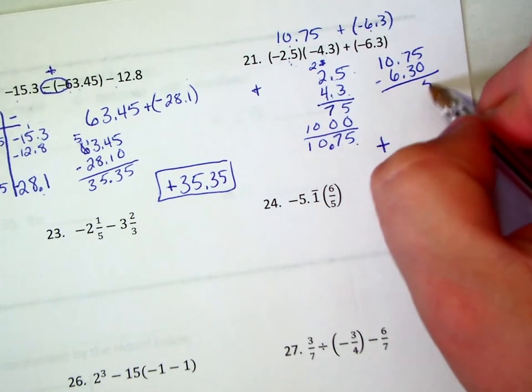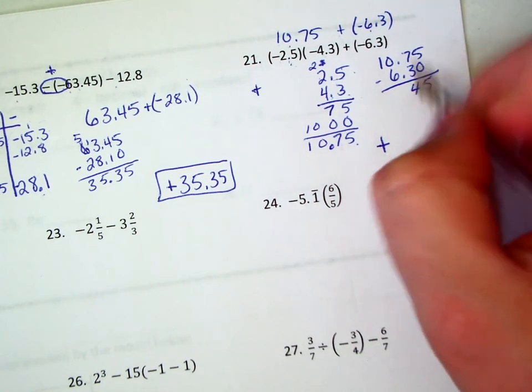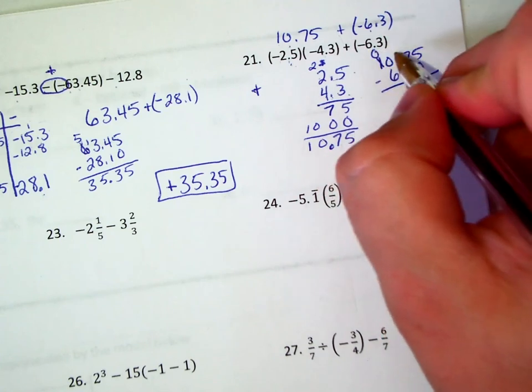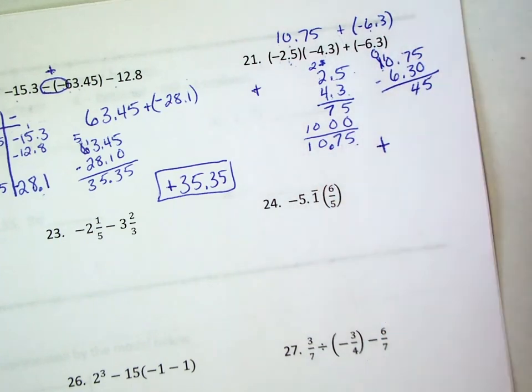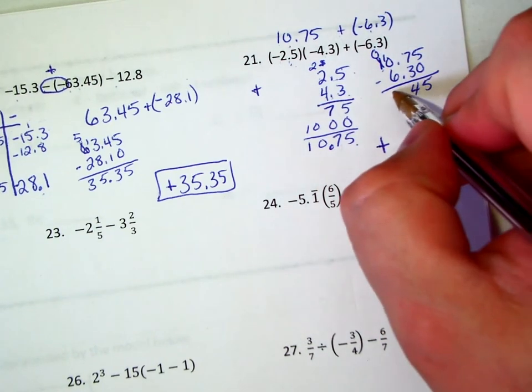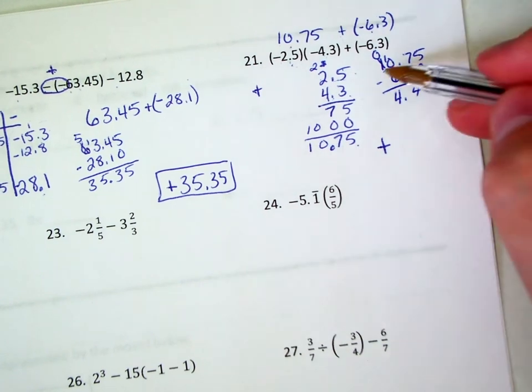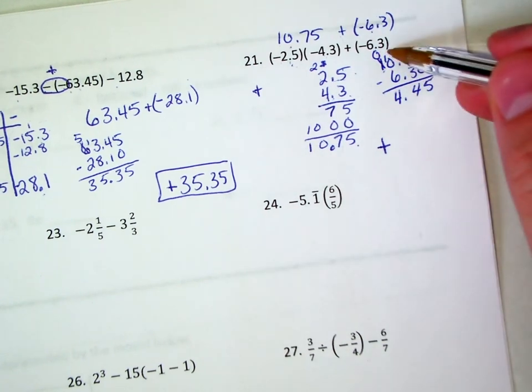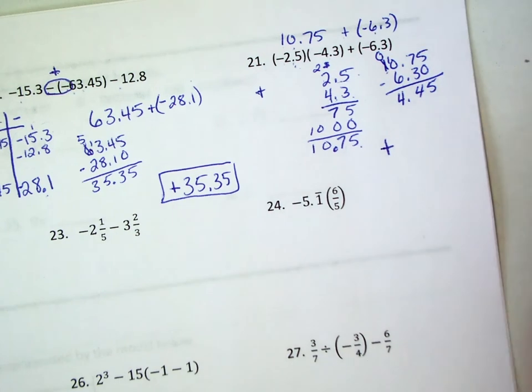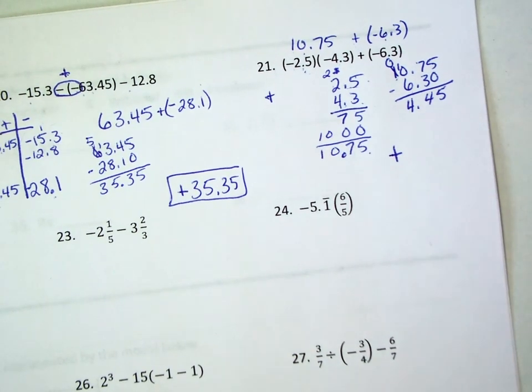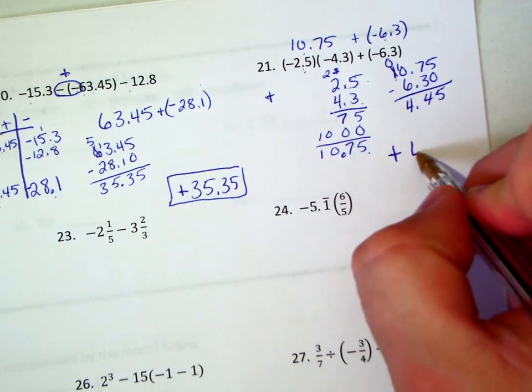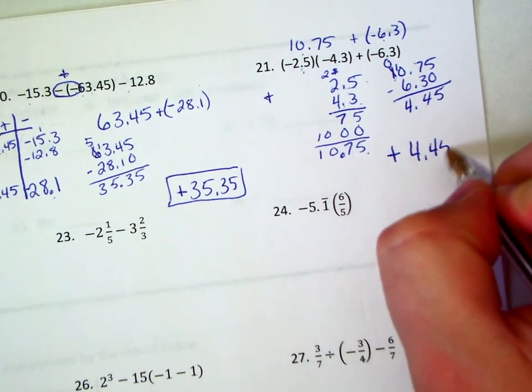So 5 minus 0 is 5, 7 minus 3 is 4. Can't subtract 6 from 0, so I'm going to borrow that 1 on the end. 10 minus 6 is 4. And if you didn't need to cross out that 10 because you can recognize what's going to happen and go ahead and subtract it, that's fine too. But I just try to be consistent in how we work across adding and subtracting. So my final solution is 4.45.